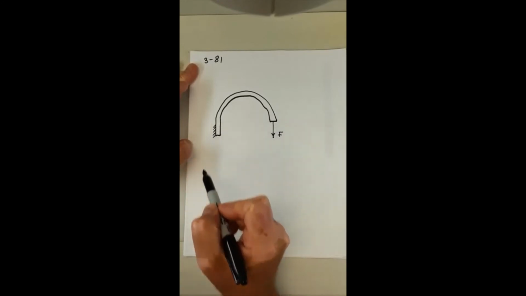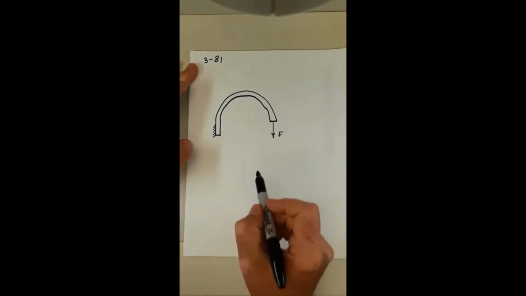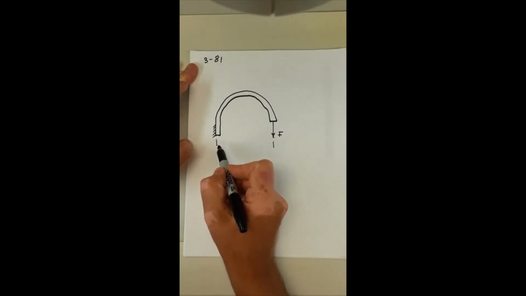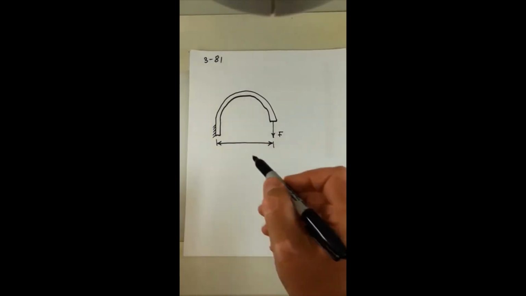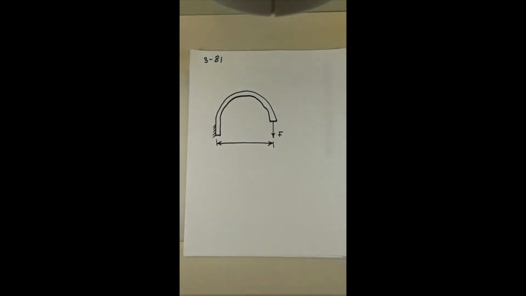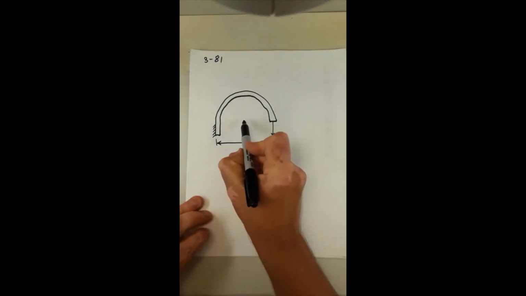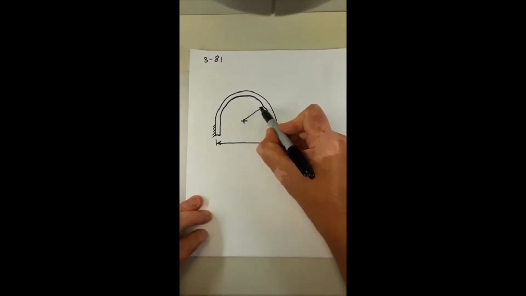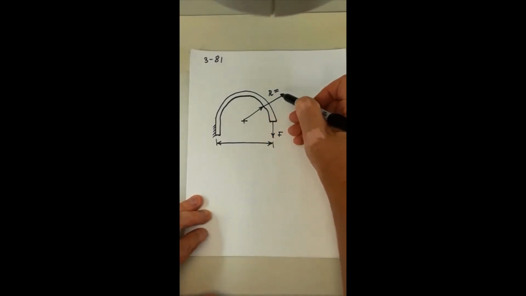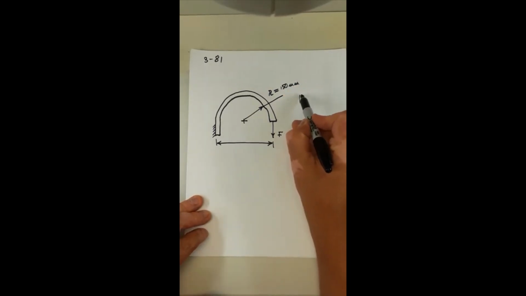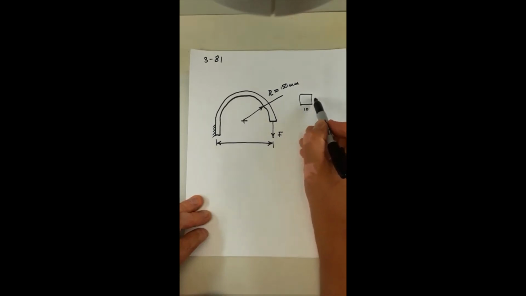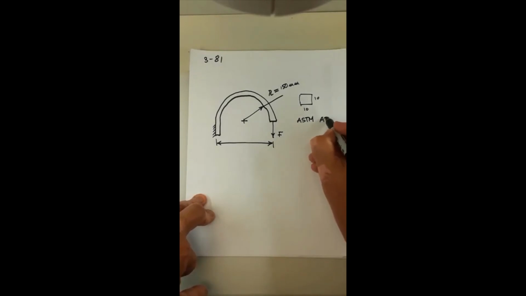This is assumed to be a ground connection, and we're given this distance from the wall where the hook is attached to where the force is, and then we also have the radius, the inside radius specified, 150 millimeters. The bar is 10 by 10 millimeters, and the material is ASTM A36 structural steel.